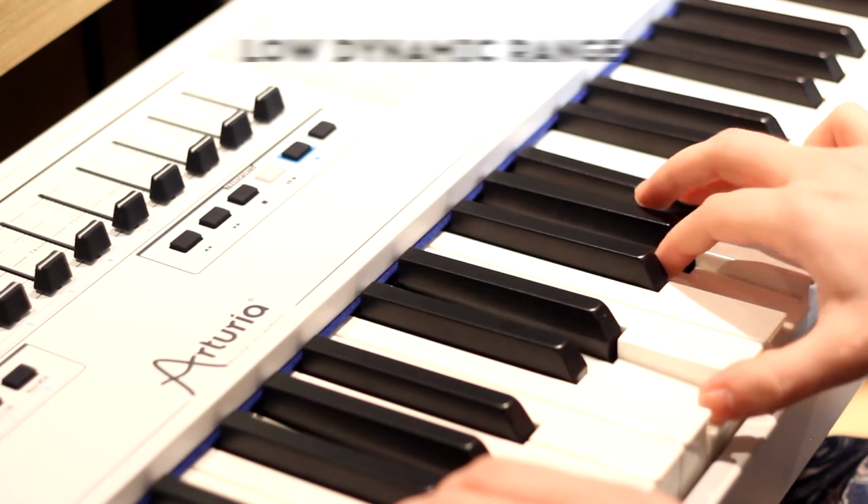Left at 0, the hammer's tone stays relatively stable. As we turn up the dynamic range, you can hear that the harder strikes have a more prominent tone, and the softer notes have a gentler hammer sound.